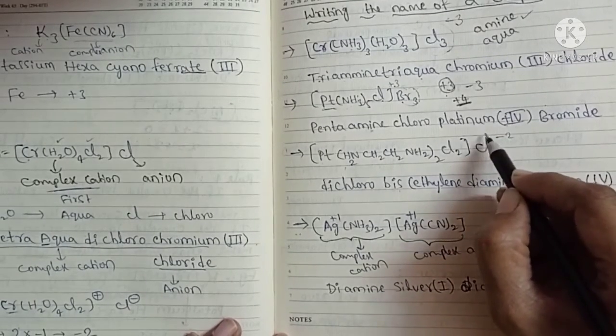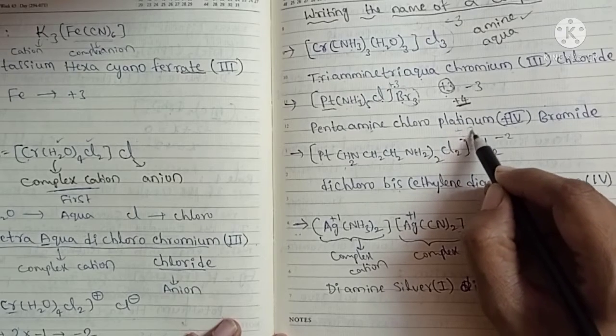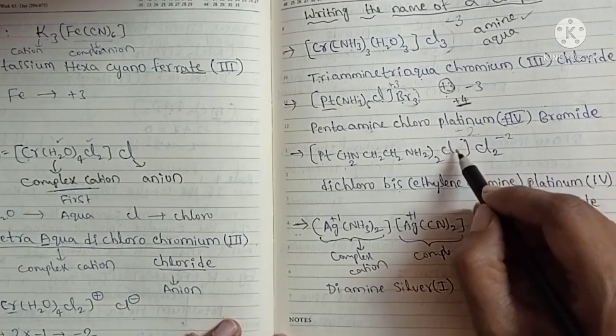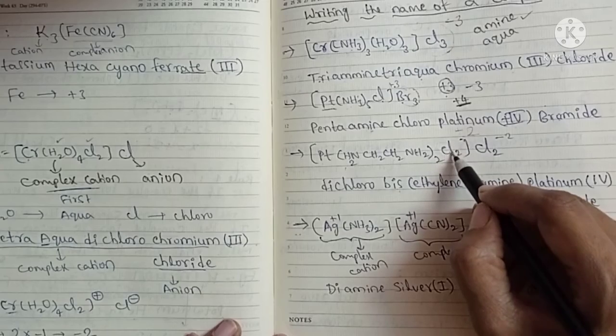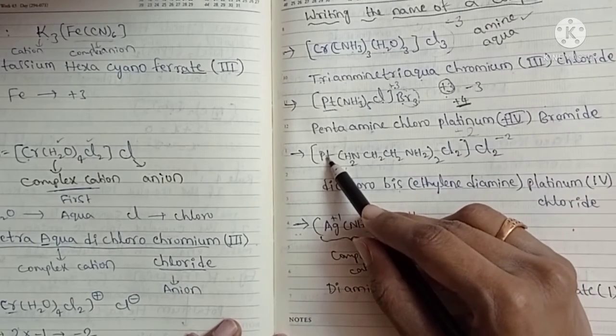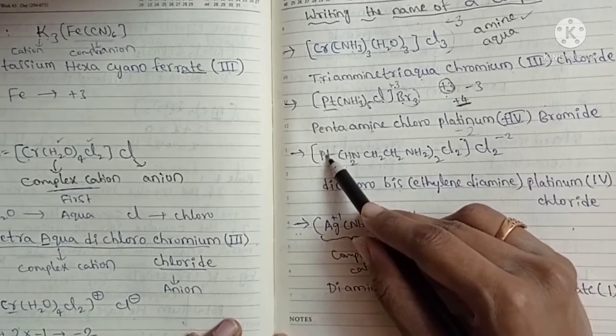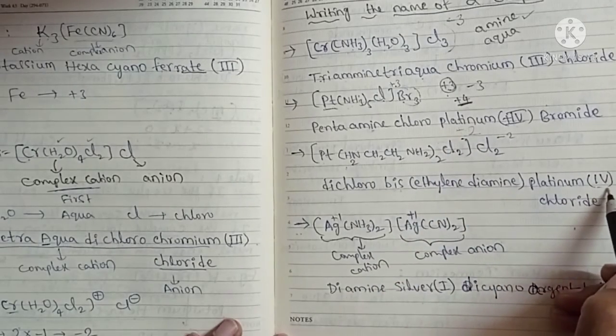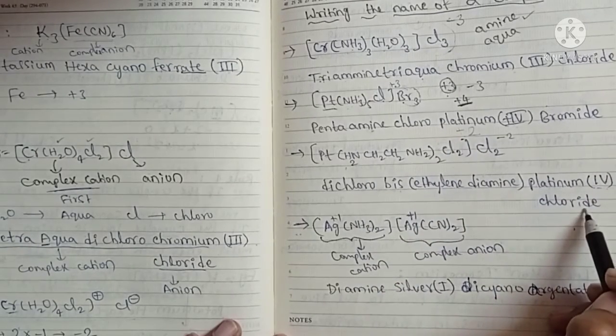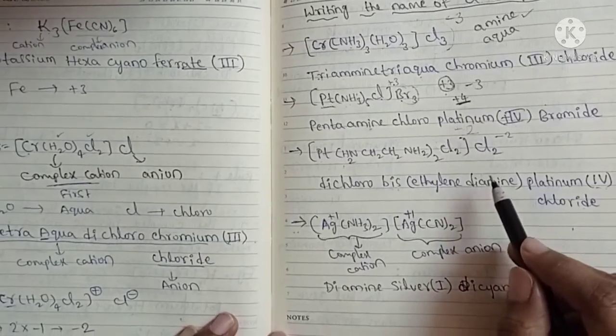this part is minus 2, so the sphere should contain plus 2. And here 2 chlorines, negative ligands, are there. To neutralize this minus 2, it will again have plus 2, plus 2 and here plus 2. Total plus 4 oxidation number. Chloride. So this is the naming of this compound.